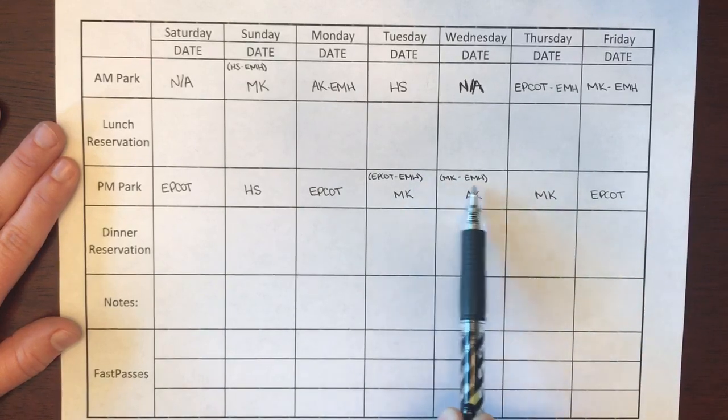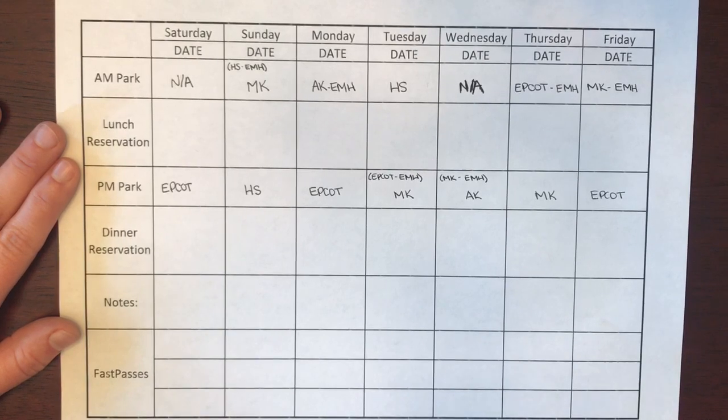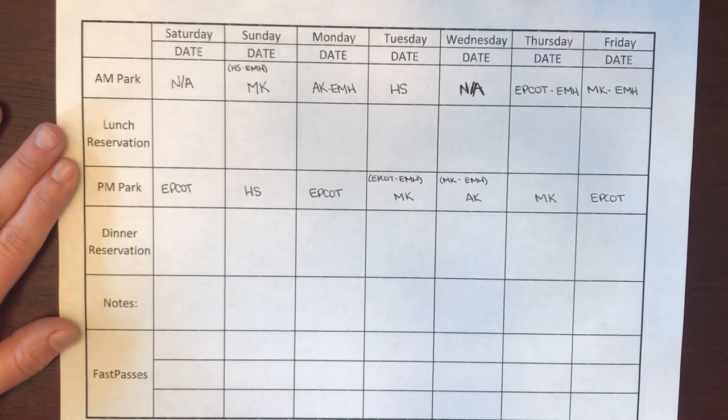The reason we're not attending the extra magic hours parks here is because we always avoid the PM extra magic hours parks. I've mentioned this before, but in our experience, the morning extra magic hours, which start at 8 in the morning, are the best as far as crowds. You don't have a lot of crowds at that time. However, as it gets closer to 9 a.m., it starts getting busier and busier because people start trickling in.